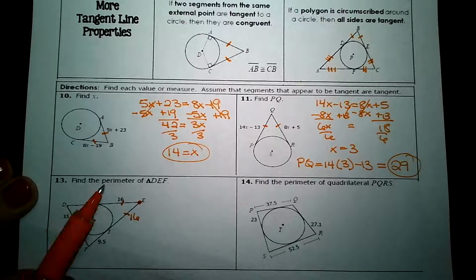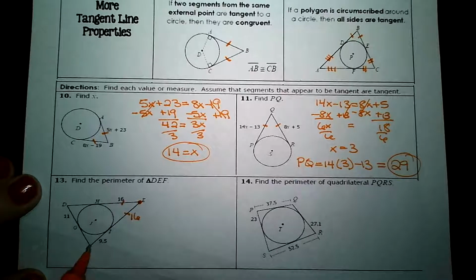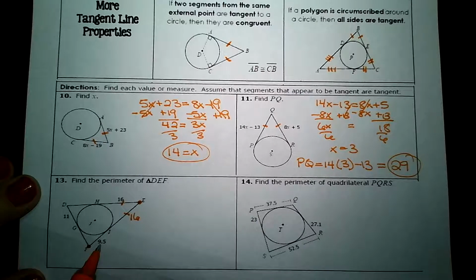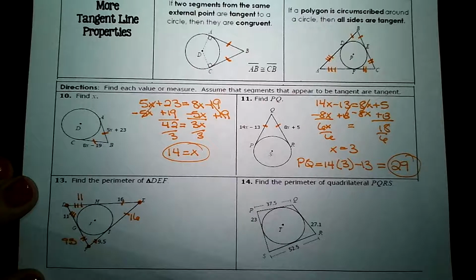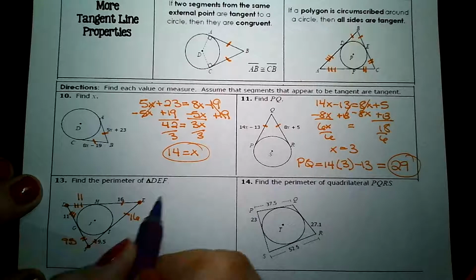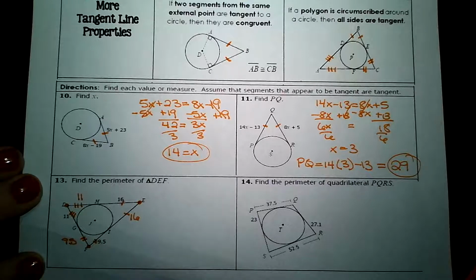Now this is going to help us find the perimeter of the full triangle because we've got to find all these missing pieces. Now let's go down to point F. It holds one tangent line that's 9.5, which means it holds 2 tangent lines that are 9.5. And finally, D has an 11, which means there must be another 11. Now, when I want to find the perimeter of the shape, that means I have to add all 6 parts together.